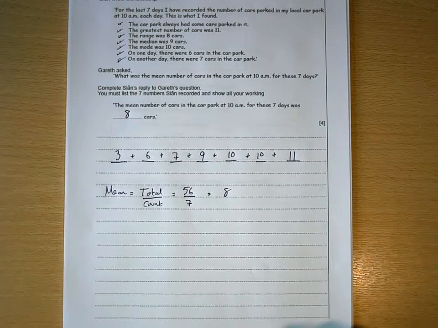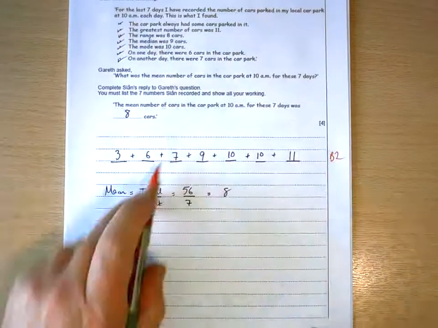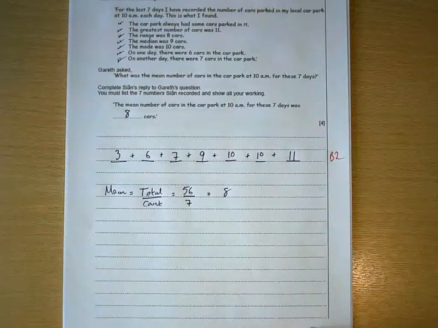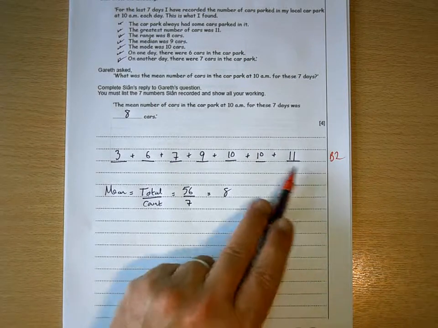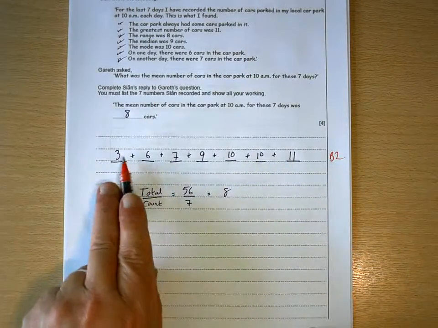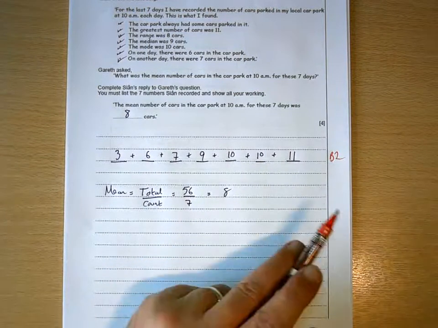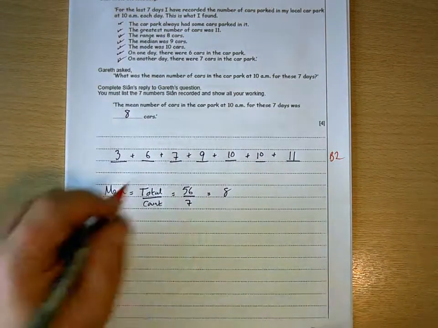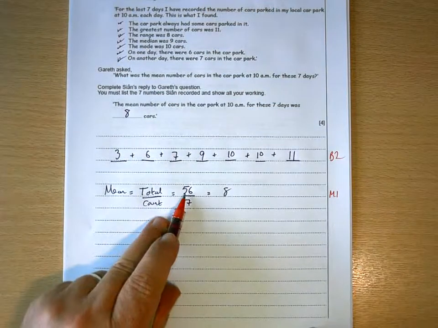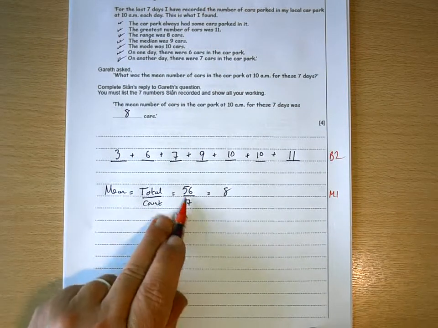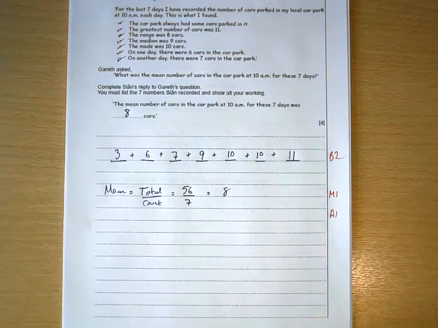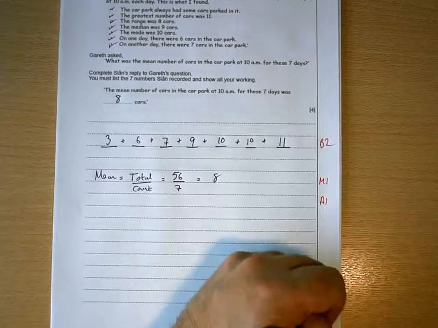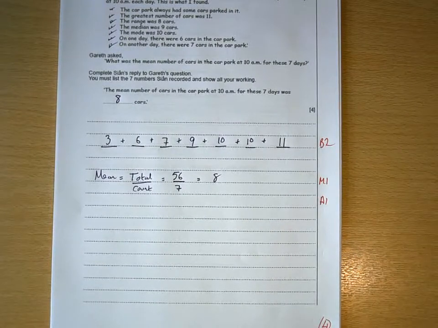The marks for that, there are 2 marks. I'm looking for those numbers. If you get them all right, you get 2 marks. If you get the range right, so if I see 11 and 3 and the 2 10s, you'd have 1 of those marks. You then get a method mark for the total divided by the count, so adding them up and dividing by 7, and an answer mark for correctly getting a mean of 8. So 4 marks for that question.